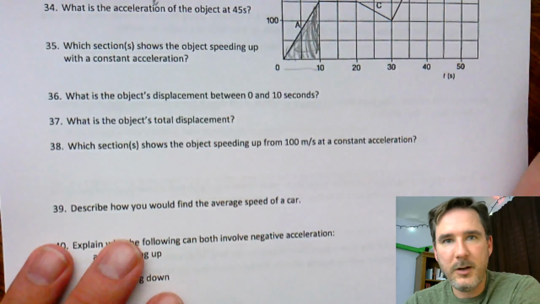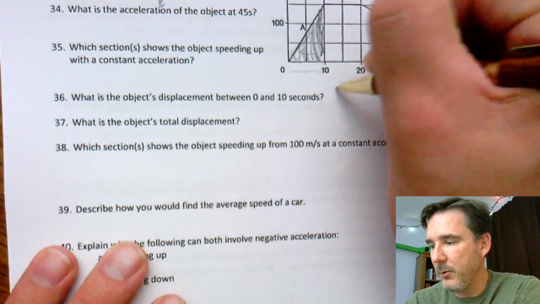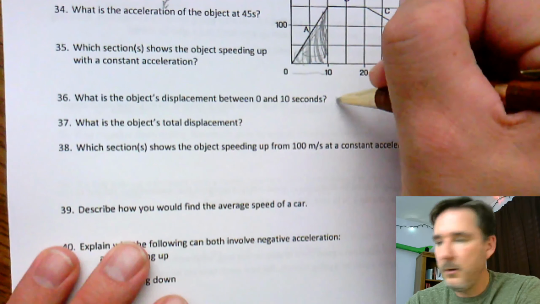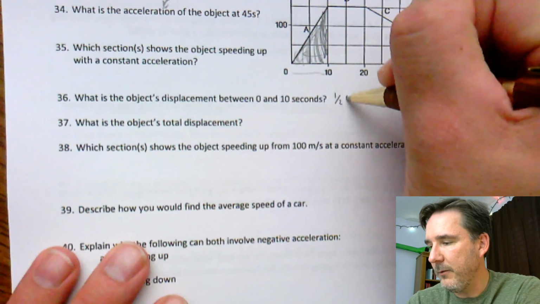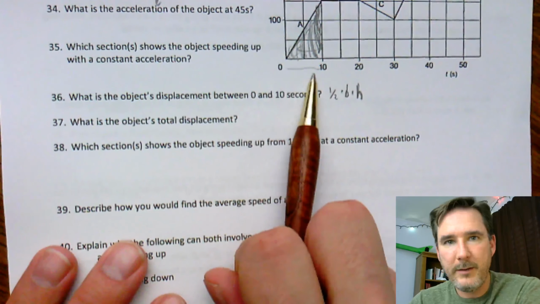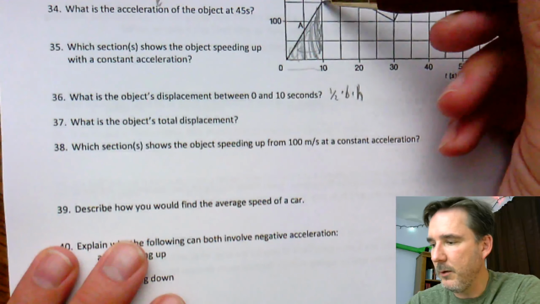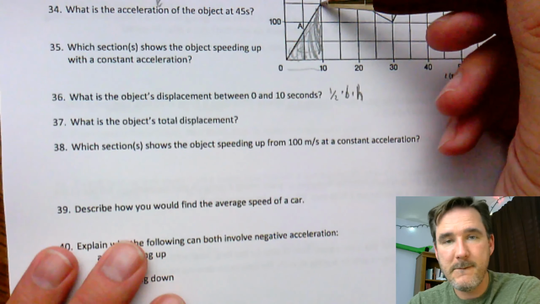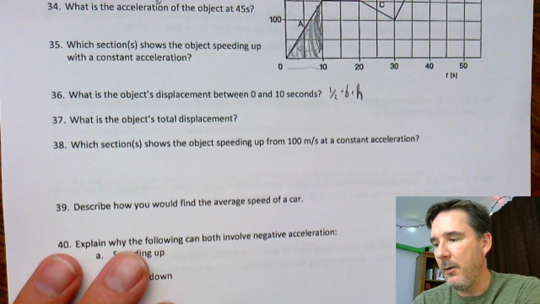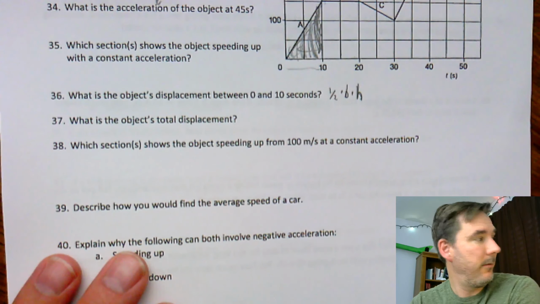That is a triangle, and so you want to find the area of that triangle. This is number 36. The area of a triangle is 1/2 times the base times the height. So you literally just say 1/2 times 10 seconds times the height, and it goes up to, looks like, 150. Multiply that together, you've got your area, and you find your displacement. The units cancel out, so the seconds is gone, and you're left with just the meters, the distance.